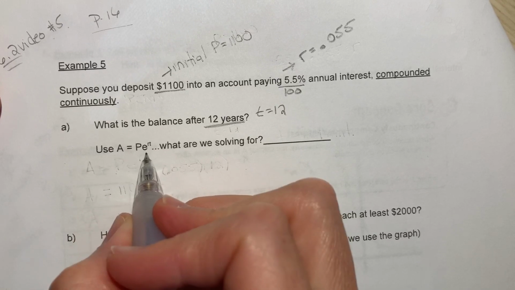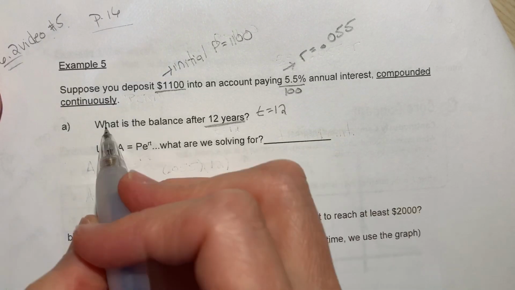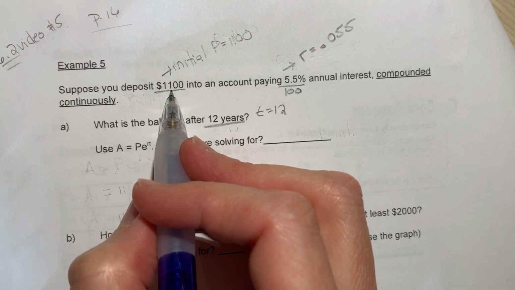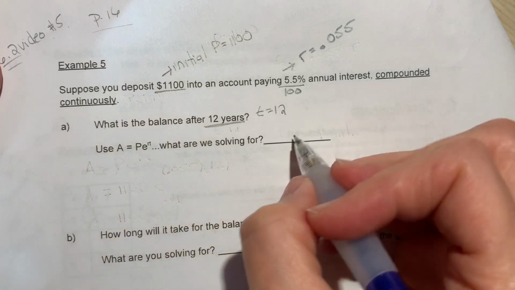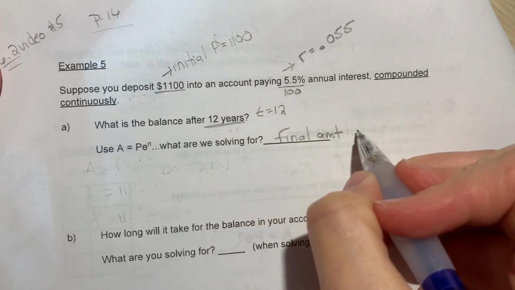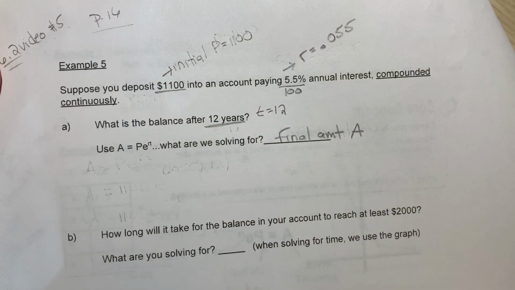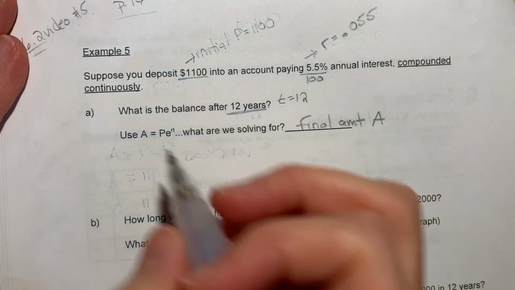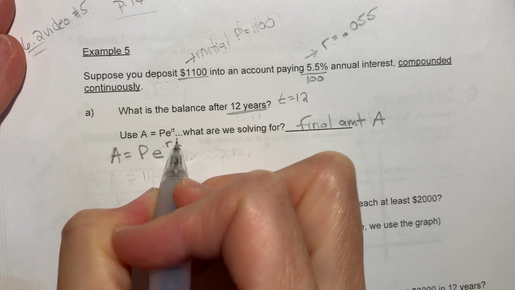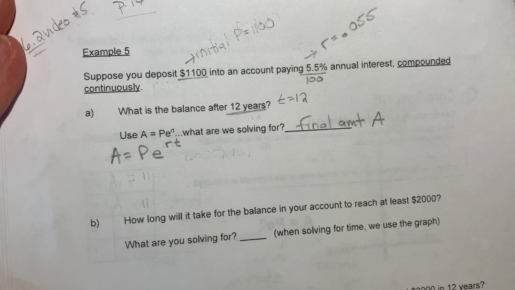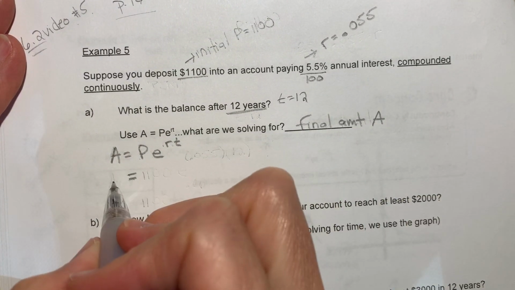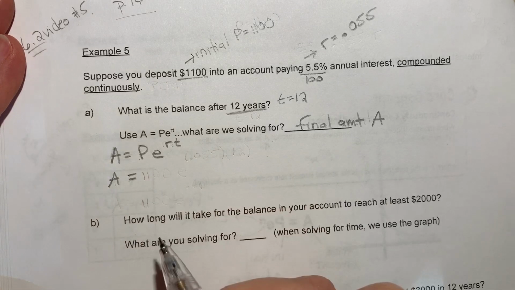Use the PERT formula, and then it says, what are we solving for? Well, up here it says, what is the balance? So they're asking, if I put $1,100 in for 12 years, how much will I have? So that is the final amount, which in our PERT formula is our A. Okay, so let's copy our formula. A equals P times E to the R times T. And let's plug in the pieces. Well, we already know we're solving for A. So A is going to be our unknown.